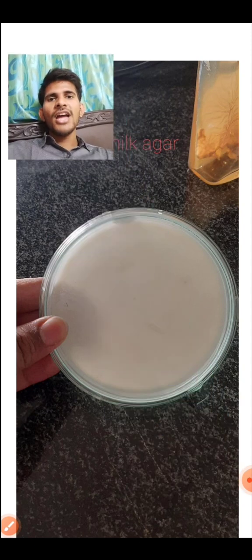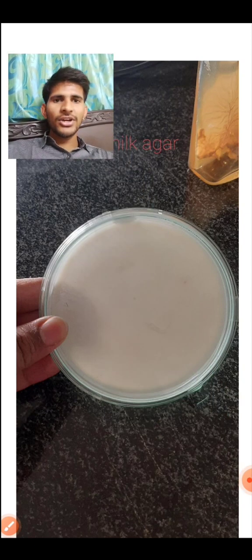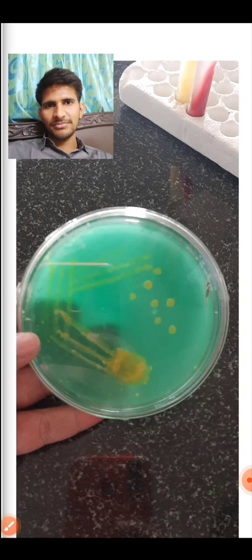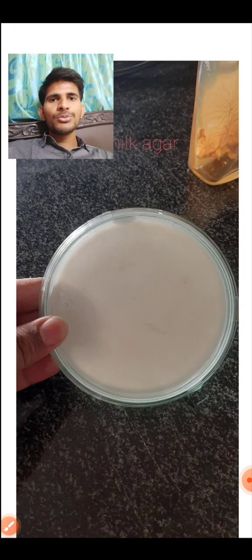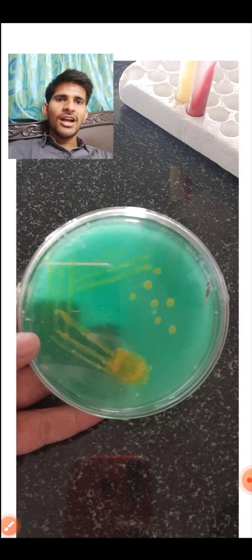Something which is as white as milk will be milk agar. Milk agar gives pigmentation. As I already said, something which is green in color with yellow colonies is TCBS, which is for cholera.